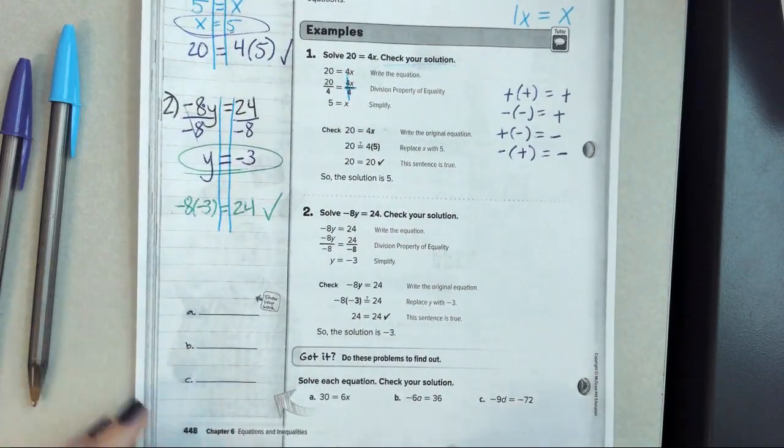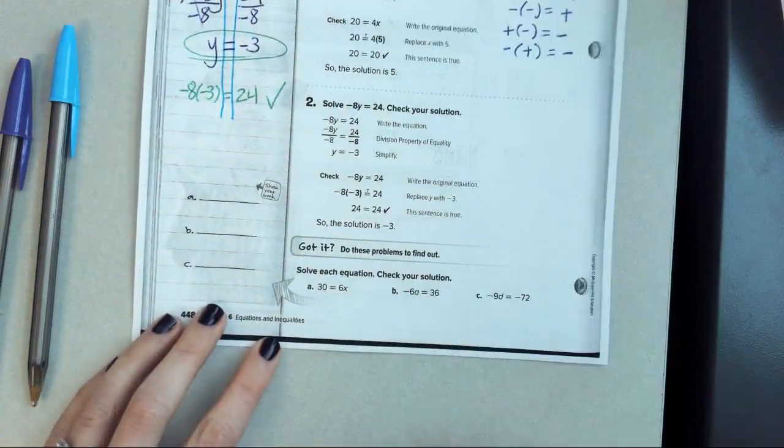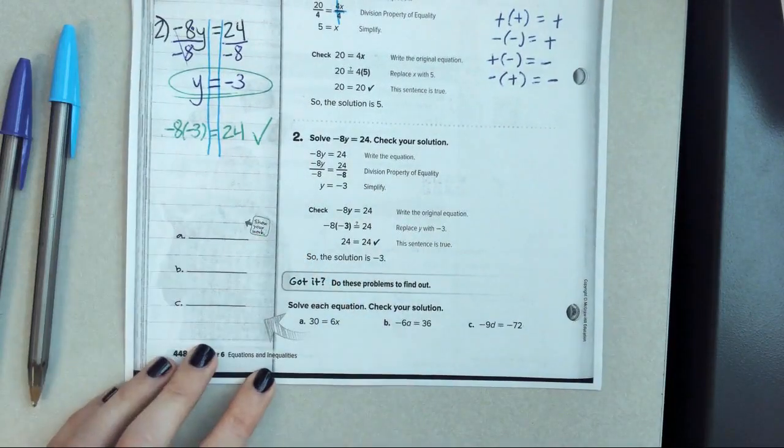Now I want you to take a second and do the got it problems. Make sure you're doing all of the steps. Show all of your work, even the check at the end.